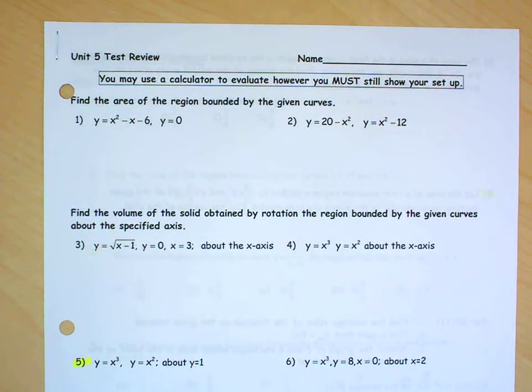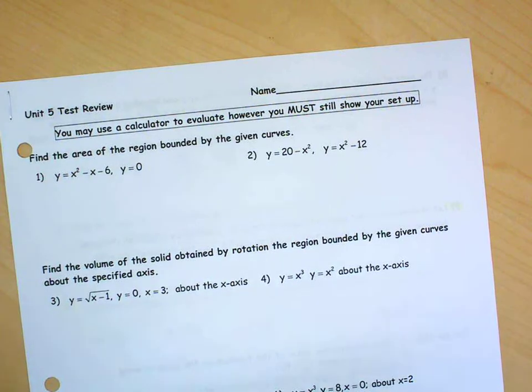Hey guys, I got an email from a couple of you. I'm just going to go over 4 problems. We're going to be doing number 5 and number 9 from the free response.